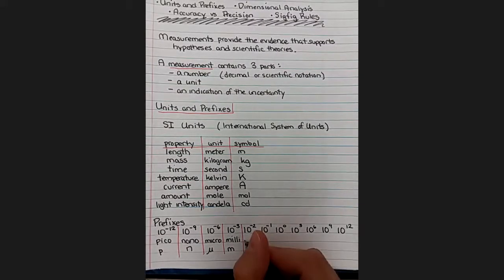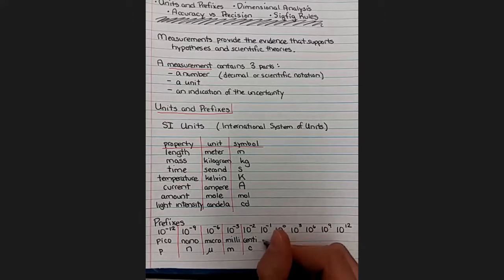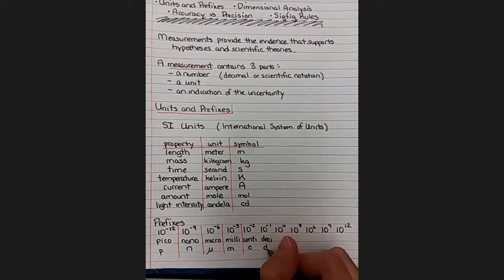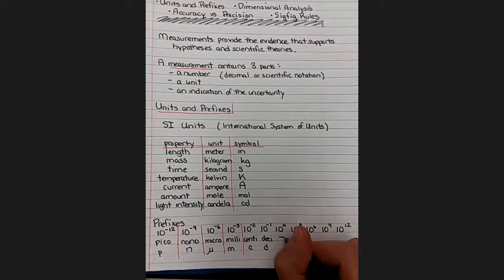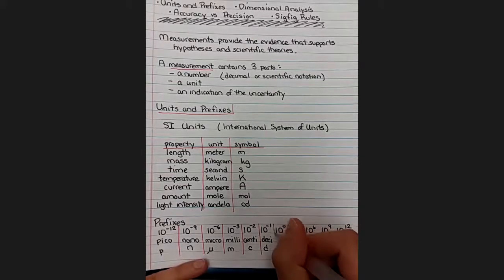10 to the negative 2nd is centi, and we use C for that. 10 times smaller than the standard unit, we use deci, and a D stands for that. And then 10 to the 0 is 1. That's just the normal standard unit.